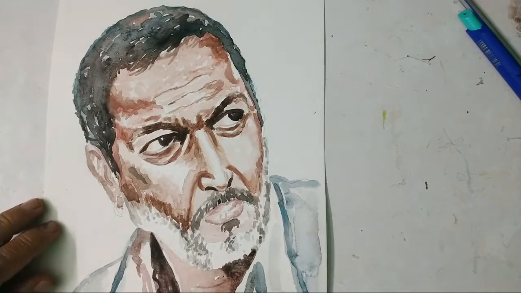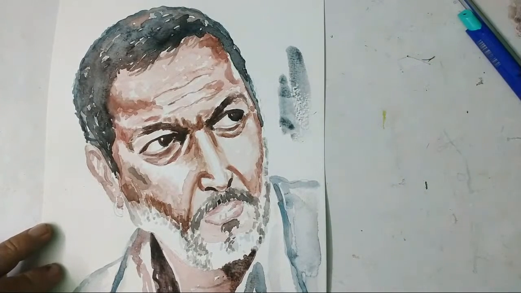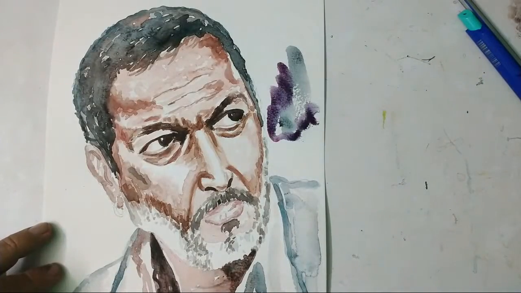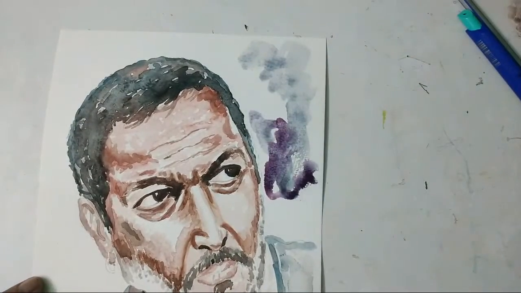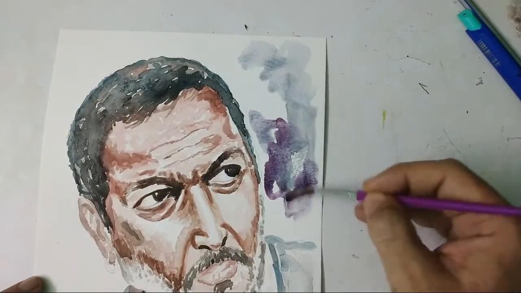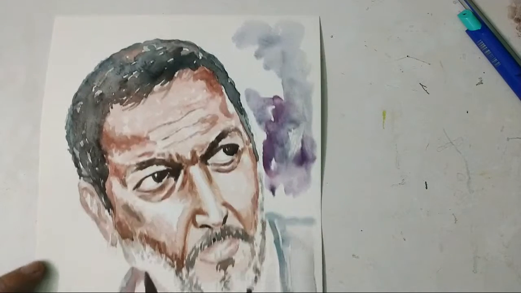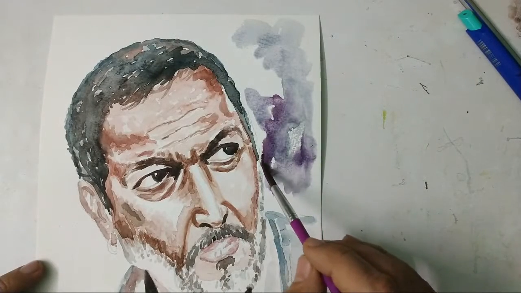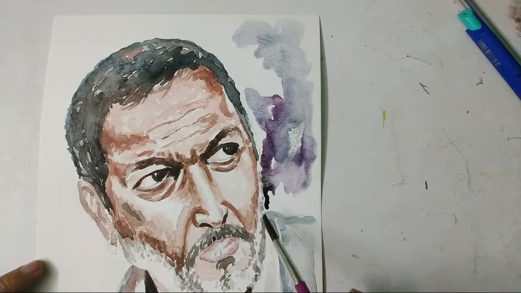Now the face is done. Let's do something with the background. Now what I am doing, I am trying to create the outer part dark, so the beard will automatically become bright.